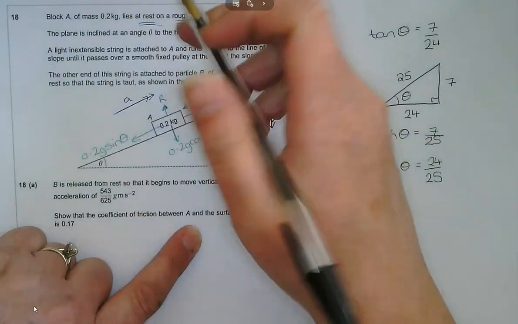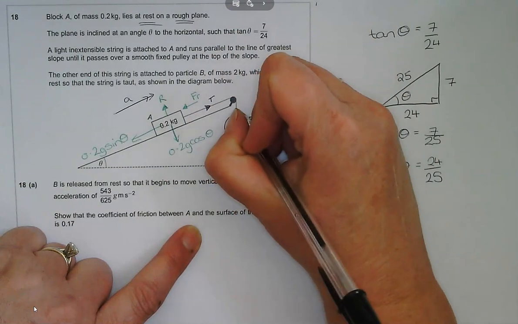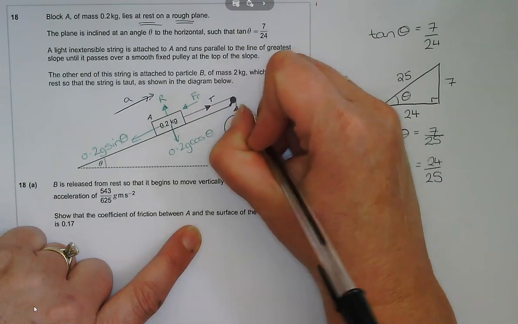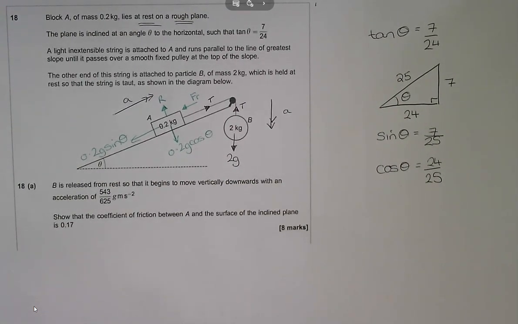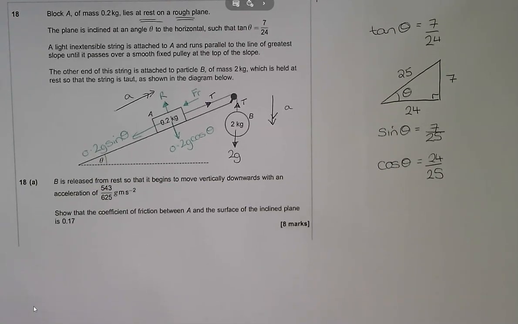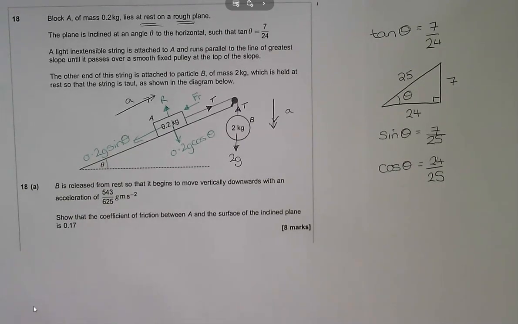Now the string is pulling this up the plane and it's trying to stop that weight falling down, so we can label our tensions like that. And now we should have a fully labelled diagram. B is released from rest so that it begins to move vertically downwards with an acceleration of that. Show that the coefficient of friction between A and the surface of the inclined plane is 0.17.